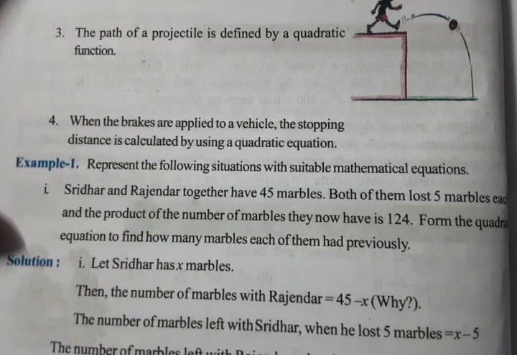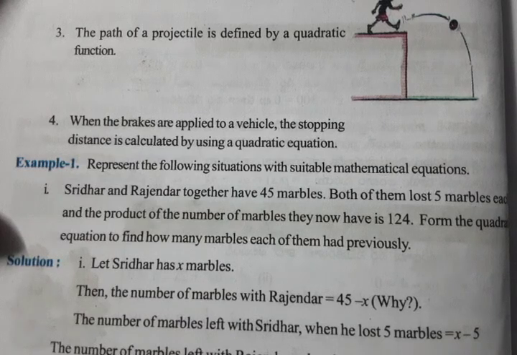Example: represent the following situations with suitable mathematical equations. Sridhar and Rajendra together have 45 marbles. Both of them lost 5 marbles each, and the product of the number of marbles they now have is 124. Form the quadratic equation to find how many marbles each of them had previously.